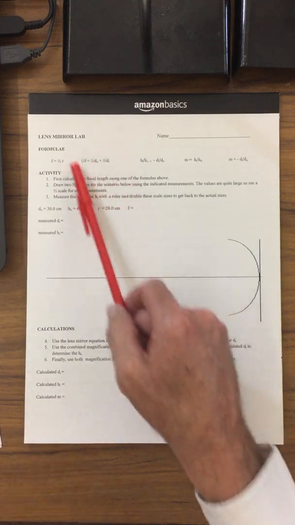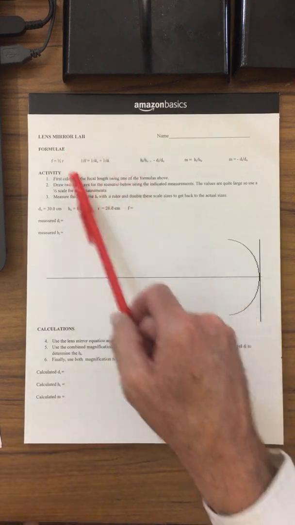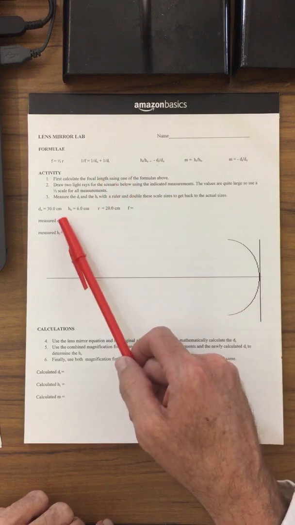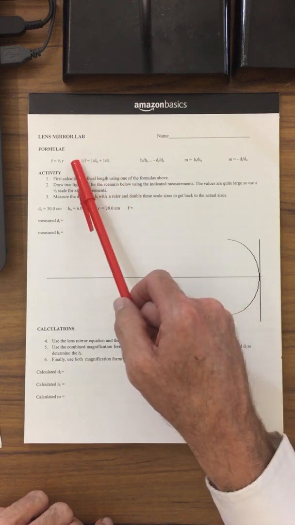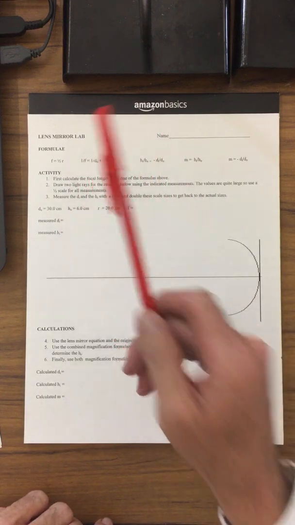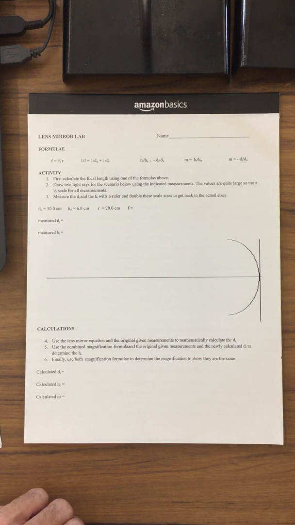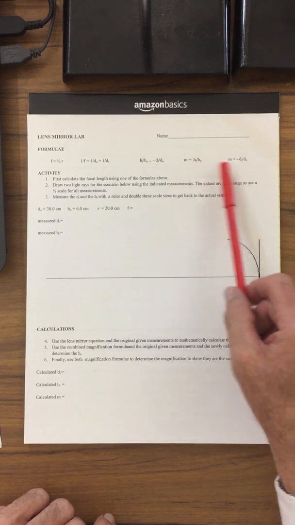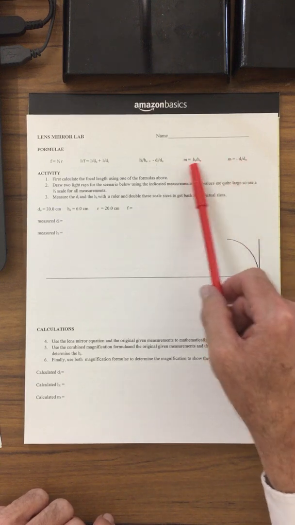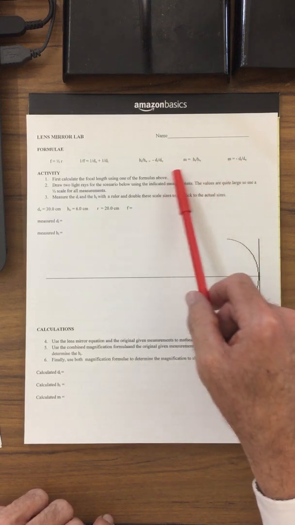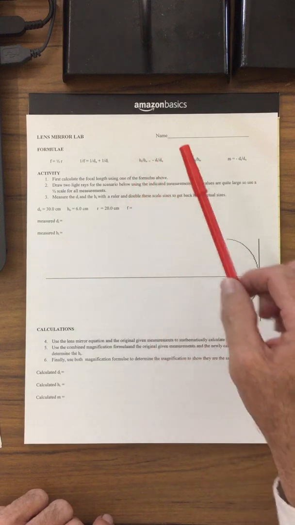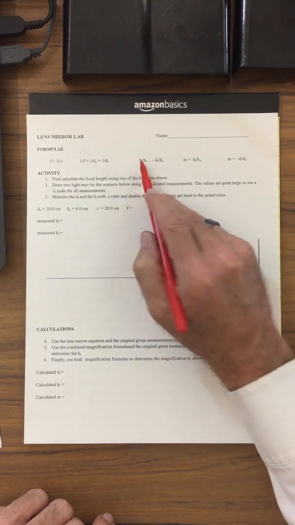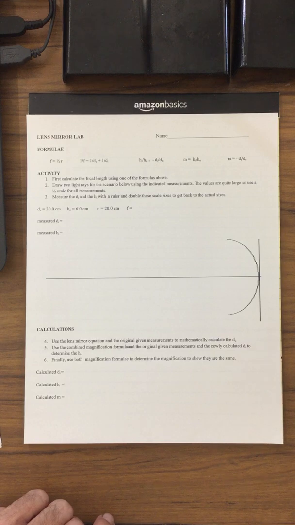This is the lens mirror formula, which is often used to calculate the distance of the image based upon your focal point and how far your object is away from the mirror. These are two different magnification formulas, and these can both be combined and set equal to each other, and this is usually done to find the height of the image.